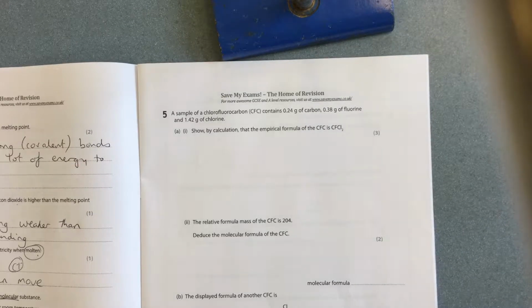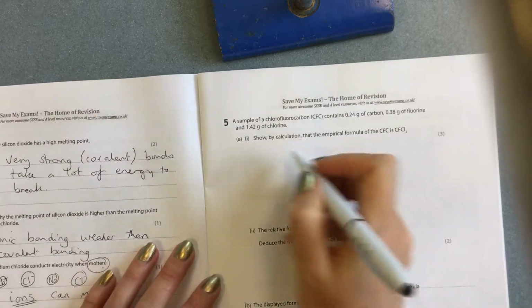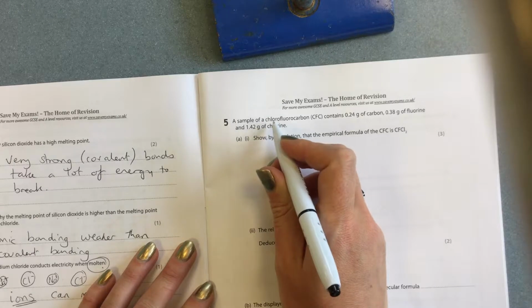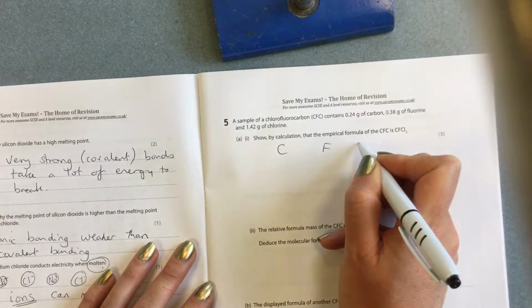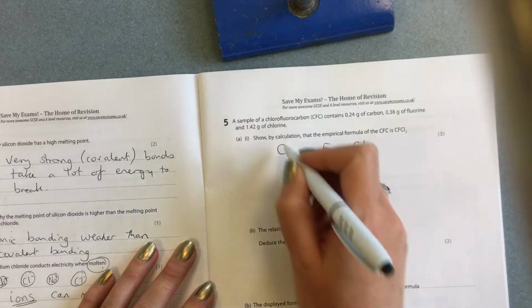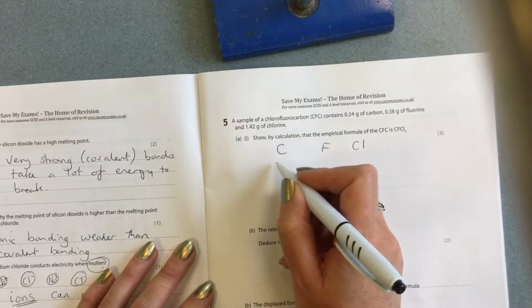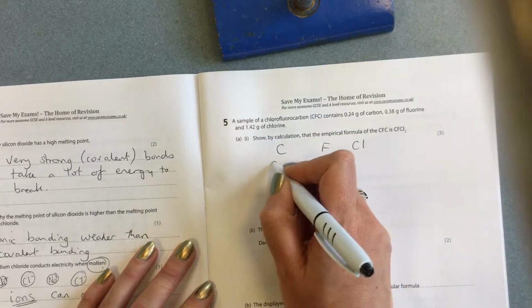Number 5 is a calculation question, empirical formula. Should be nice and easy. Try and lay it out a little bit more thoughtfully than some of you are at the moment. So why not do my C, my F and my Cl as a table, rather than having a calculation here and a calculation here and a calculation here, because that's how we've always done it in class. Then I can put the right numbers under everything.